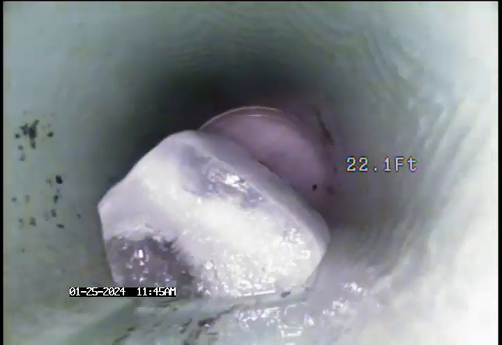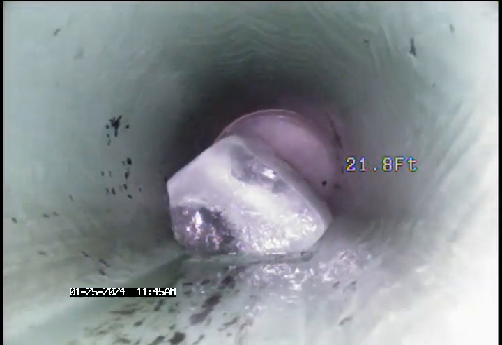Looks like the pipe does roll up to a slightly shallower depth. We see a lot of ice in the pipe. Frost level is definitely down to this point. Going up our vertical portion of the conductor.